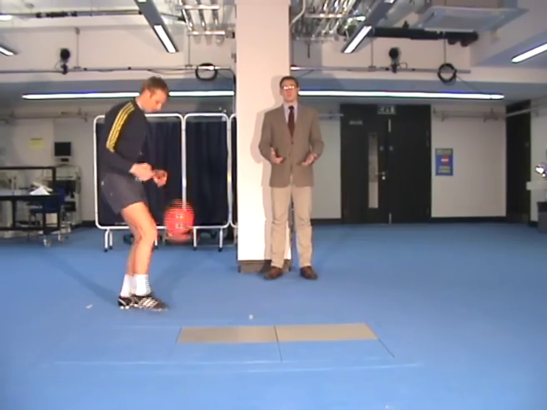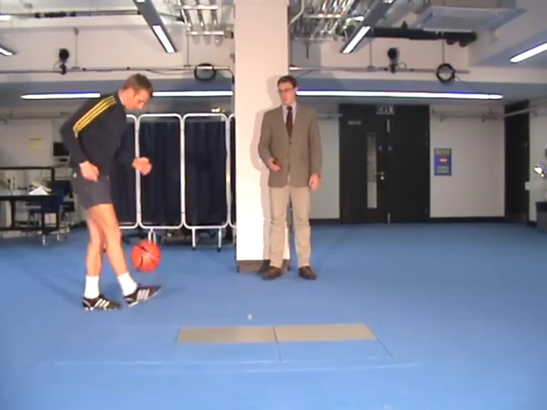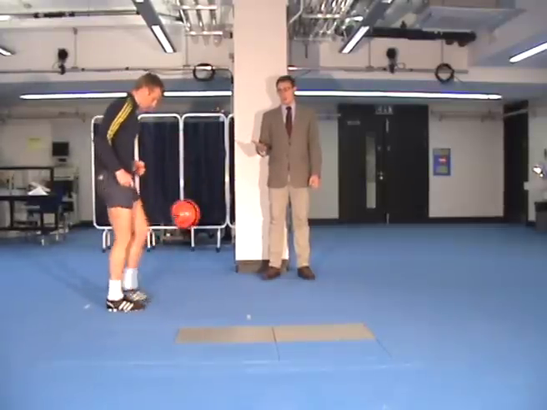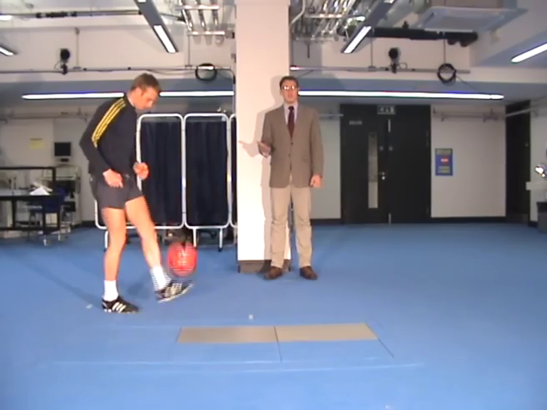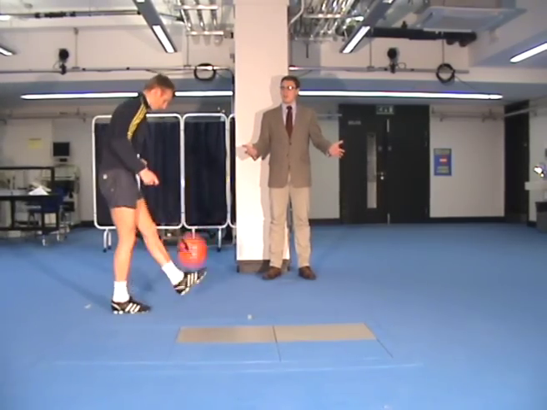Another example of Newton's second law is the player doing keepy uppies. Because as you can see, a player applies a force to the ball and it accelerates upwards. But then the ball begins to accelerate downwards. What force will be acting on it then?